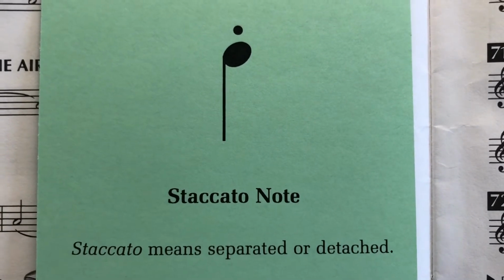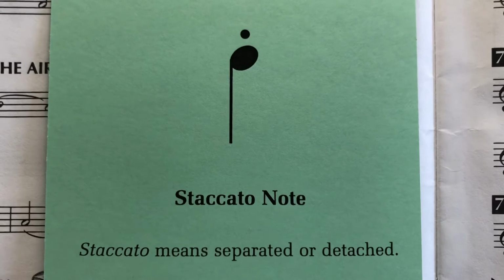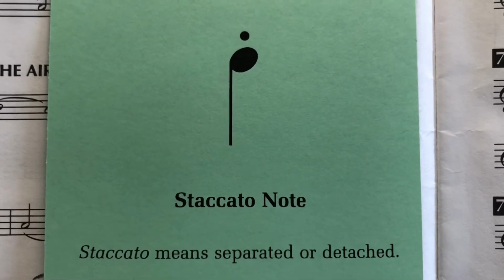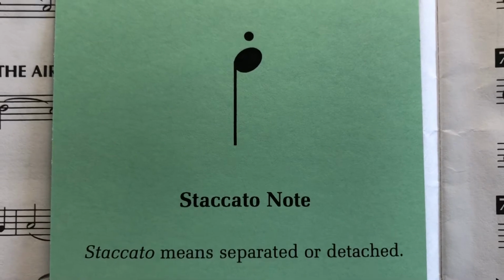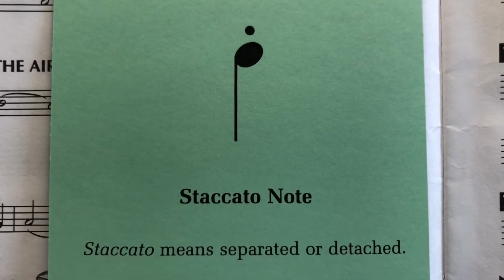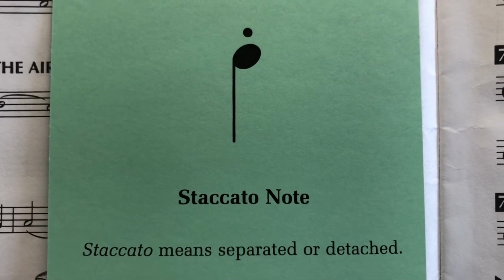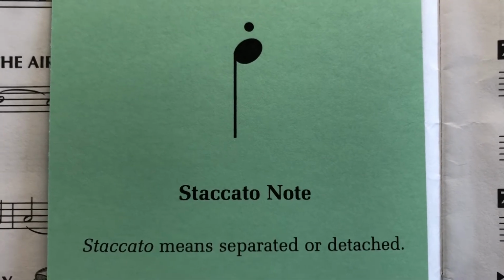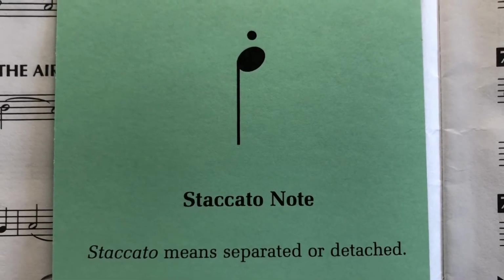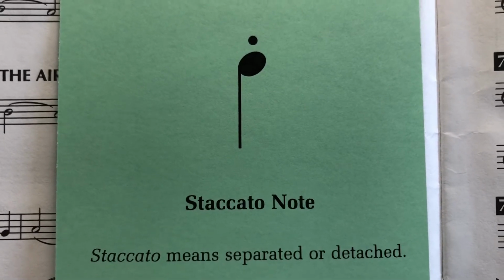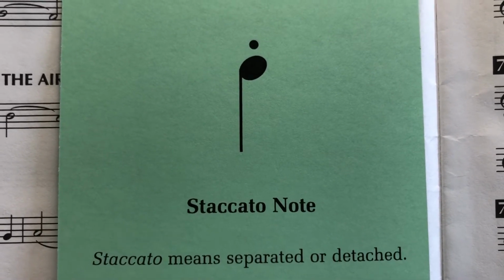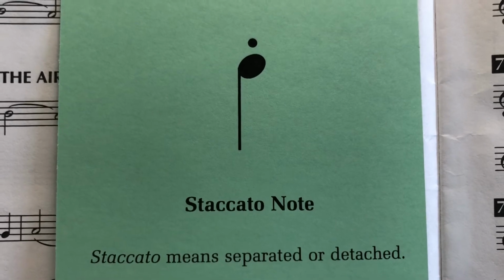Okay, next I want you to see this new word, staccato. Staccato means separated or detached. And again, these are Italian words, which we know about most of our musical terms. It feels like you're playing the note a little bit shorter because you're leaving a space between this note with a dot and the next note that follows.